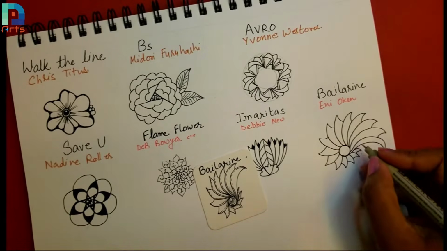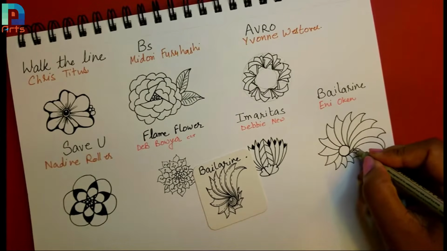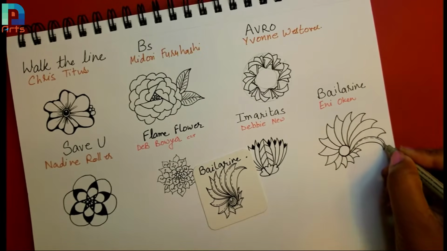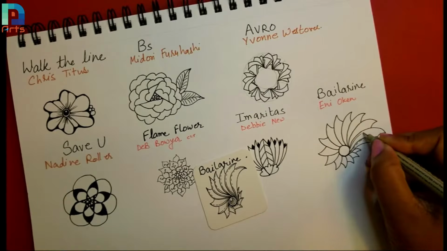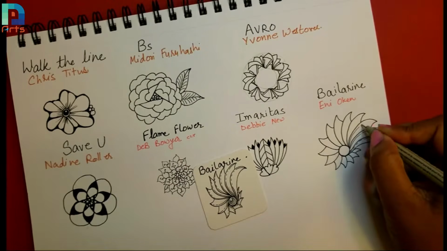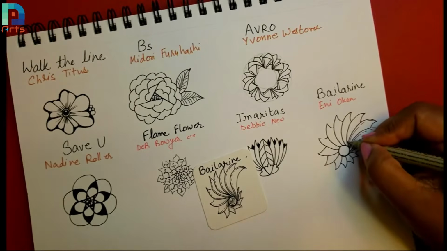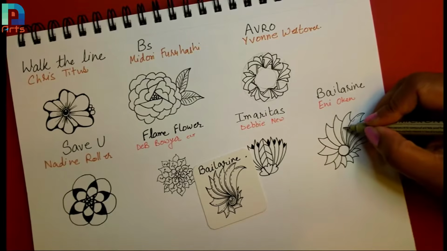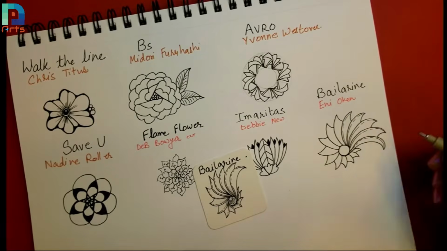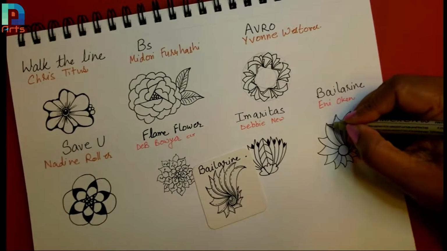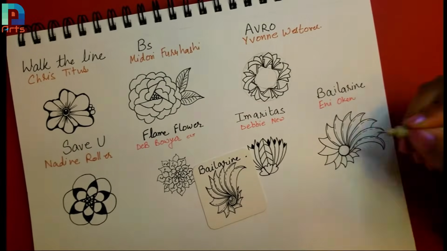And then you can just give a little bit of the enhancement. You can do shading, you can give a little bit of the orbs on the edges. It's your choice how you want to enhance your tangle.